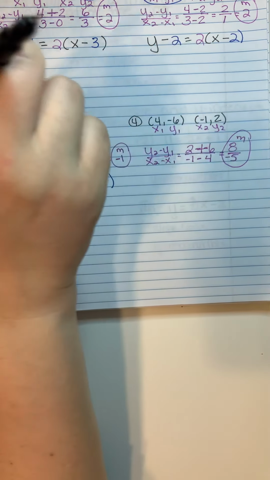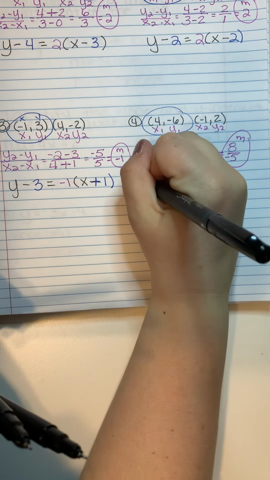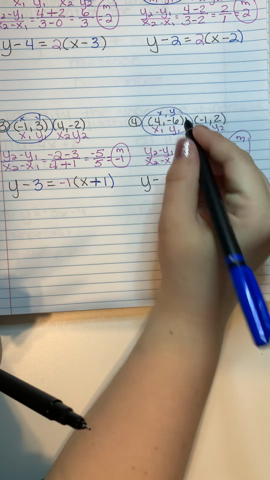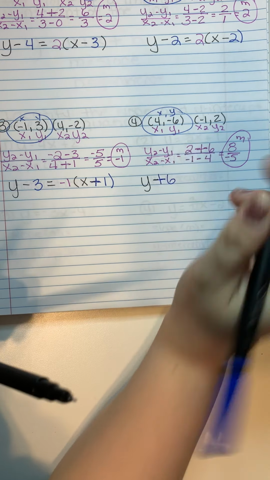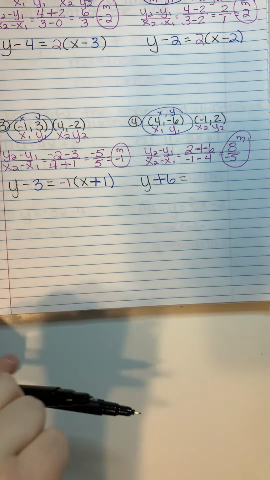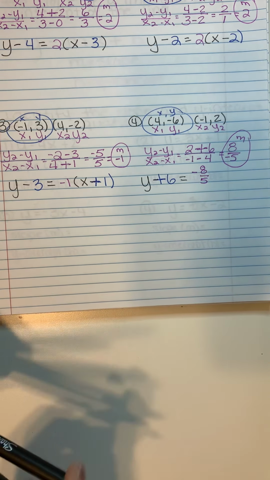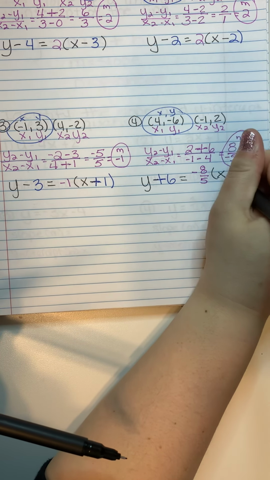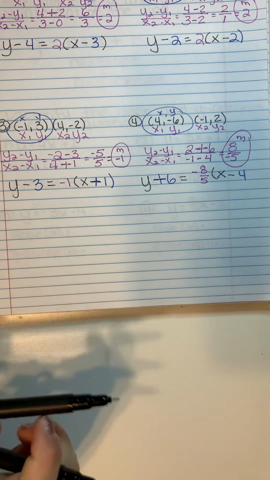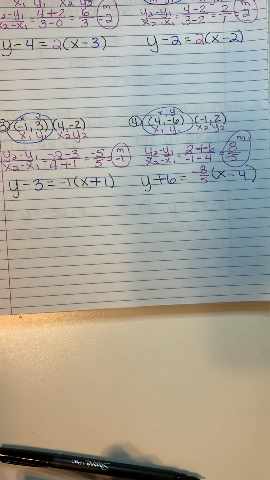Okay, so we'll go with the first point again. Again, you can pick either one. So we have y minus our y, which is negative 6. Again, that's really just plus because you have a minus and a negative together. And then we have our slope, negative 8 over 5. And then we have parenthesis, x minus, and then our x, which is 4. Okay, and there we go. That is point slope form.